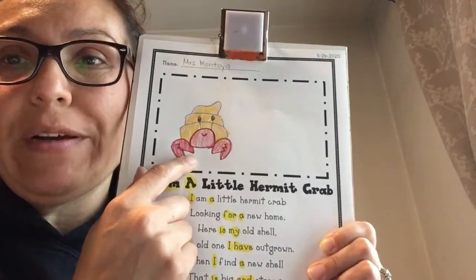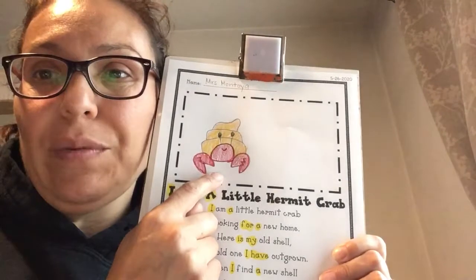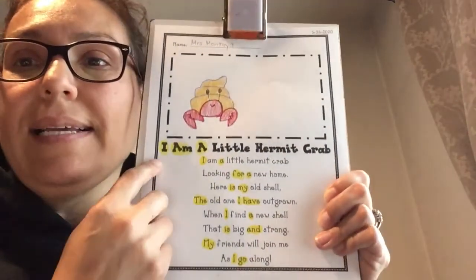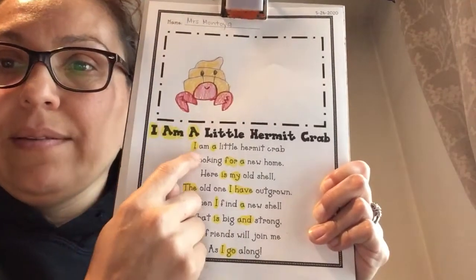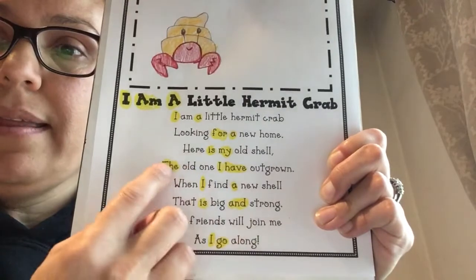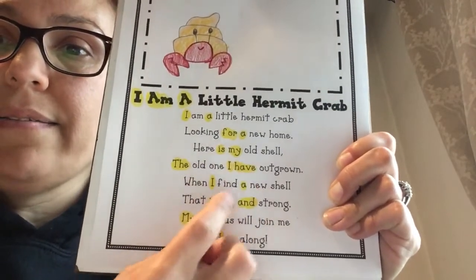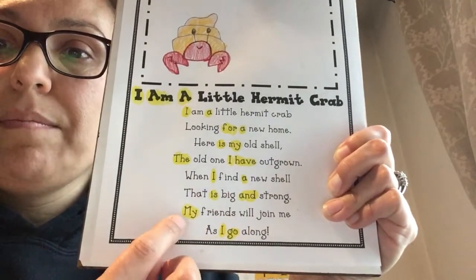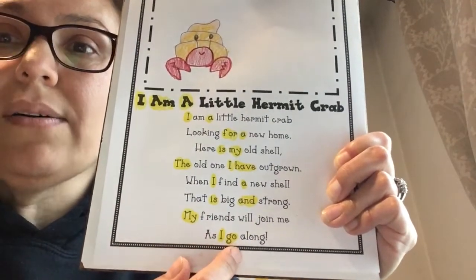So I drew a hermit crab. I posted a video on how to draw a hermit crab on Seesaw, but I will draw another one here for you in a moment, okay? I highlighted I, for, a, is, my, the, I, have, a, is, and, my, I, go.